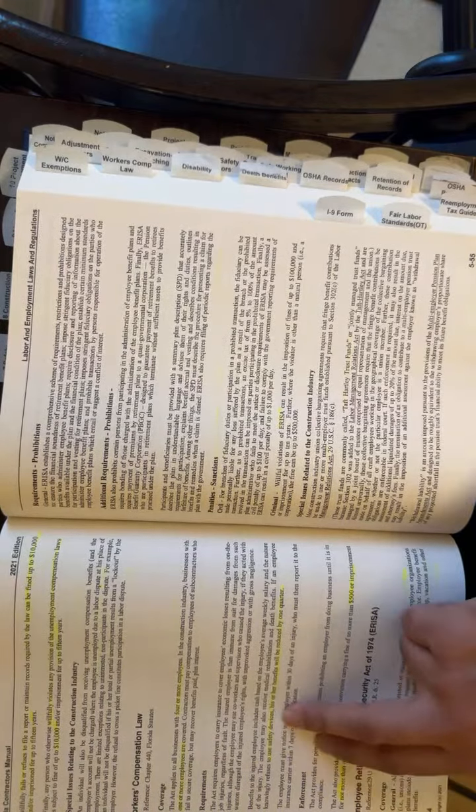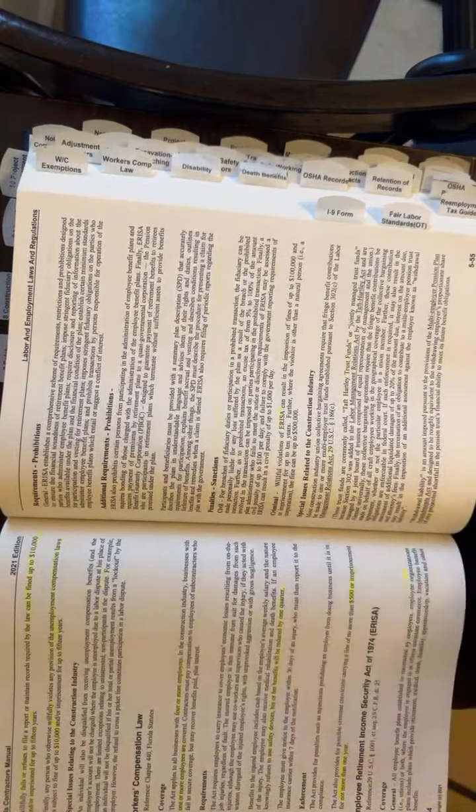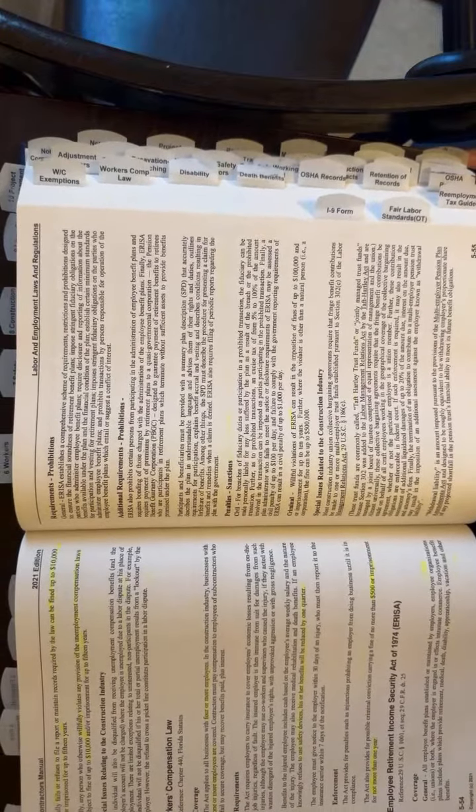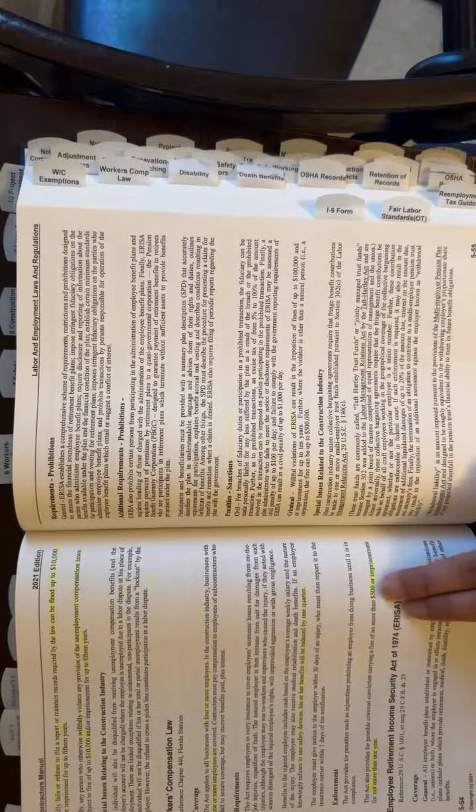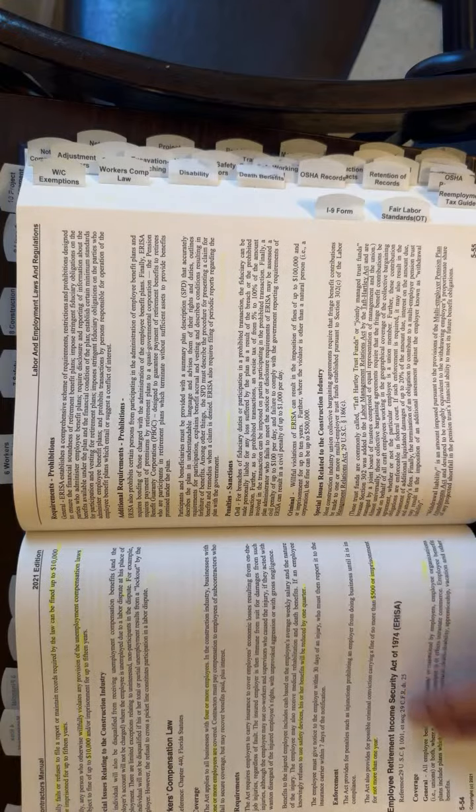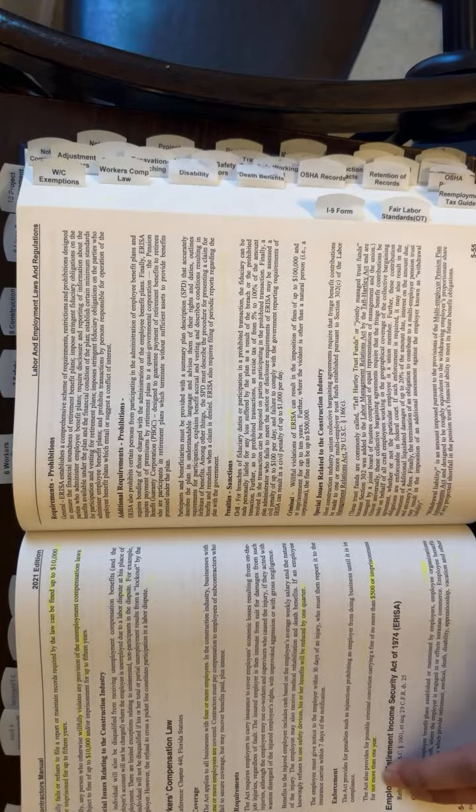Use safety devices, his or her benefits will be reduced by 1/4. And then we have $500 or imprisonment for not more than 1 year.